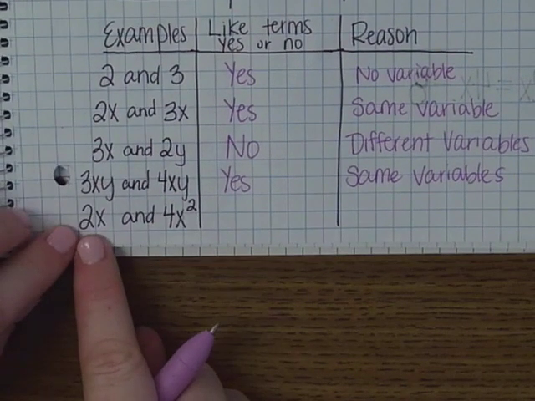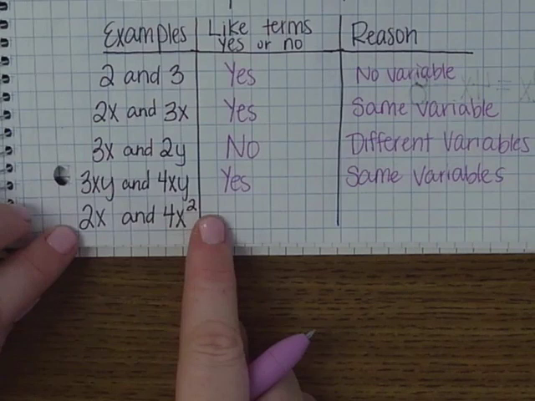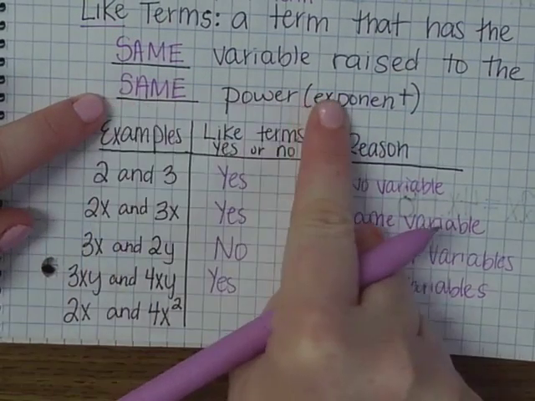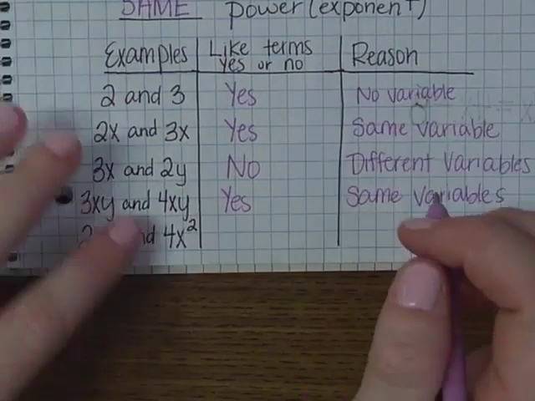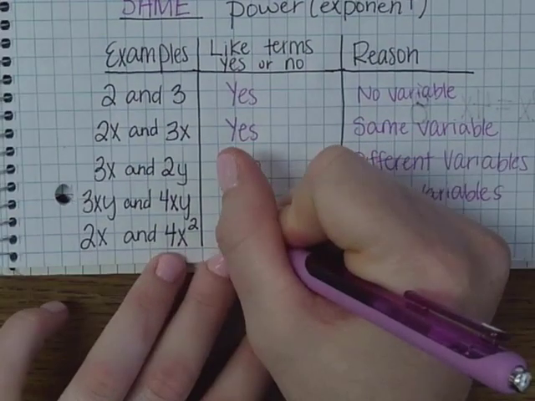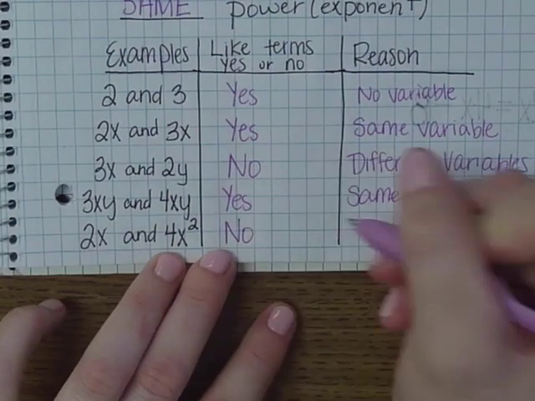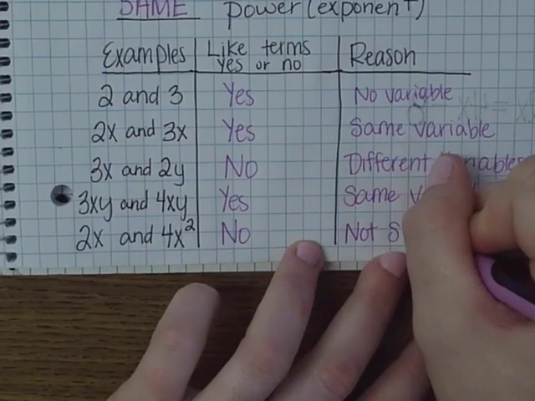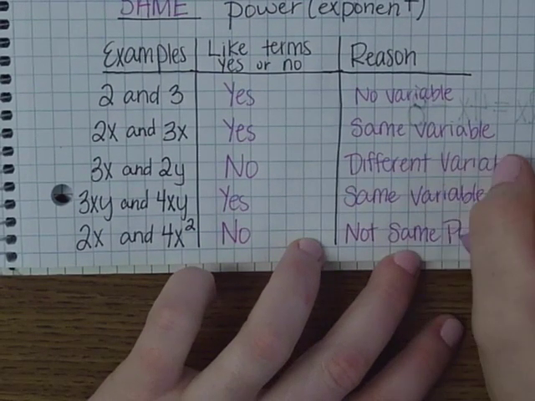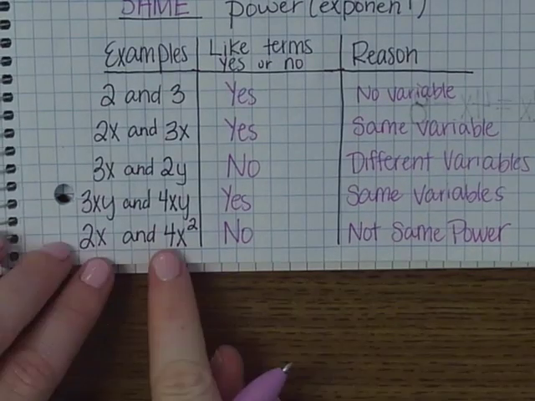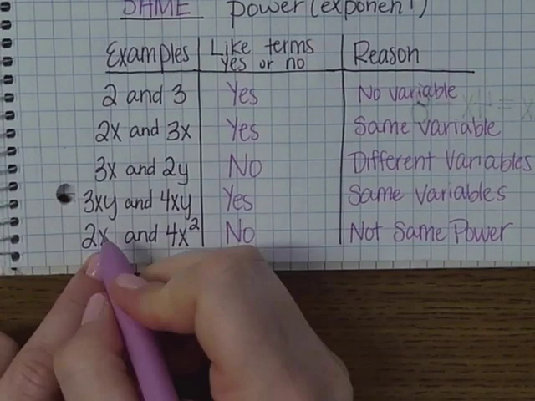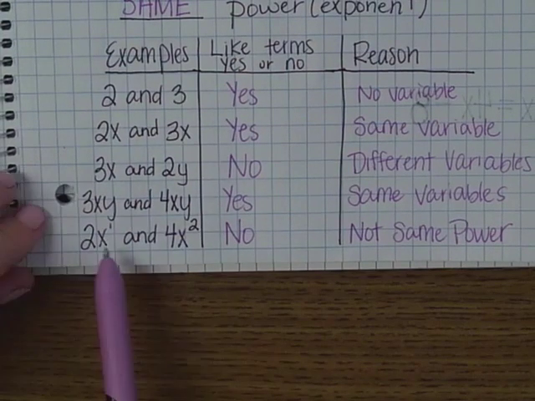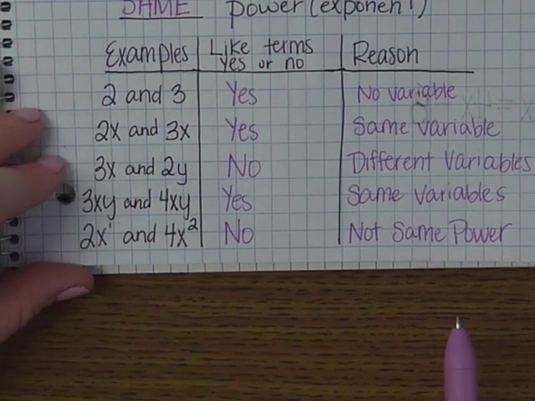Okay, this last one, 2x and 4x squared. Well, they have the same variable, but they don't have the same power. So this one is no, they are not like terms, not same power. This one has an exponent of 2. This one, remember, if there's no exponent, it's always an imaginary 1. So those exponents are different.